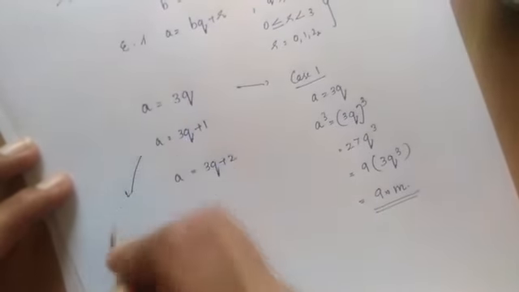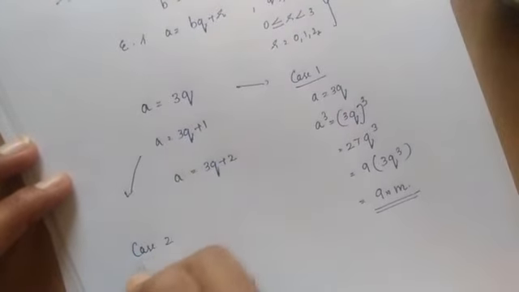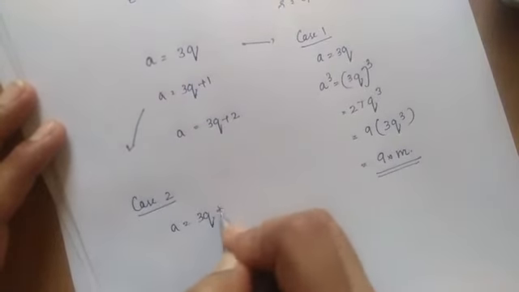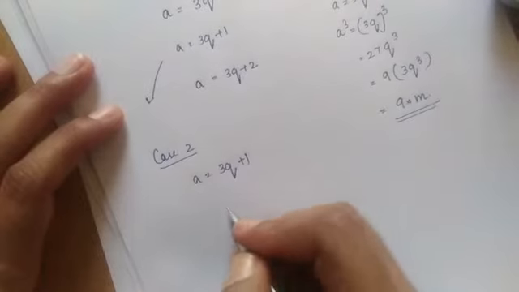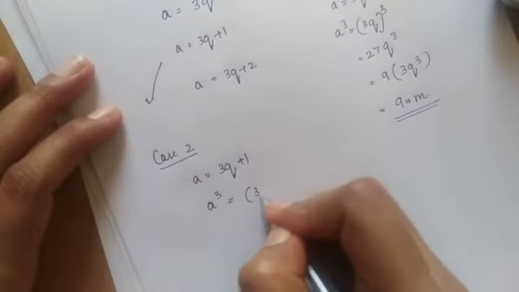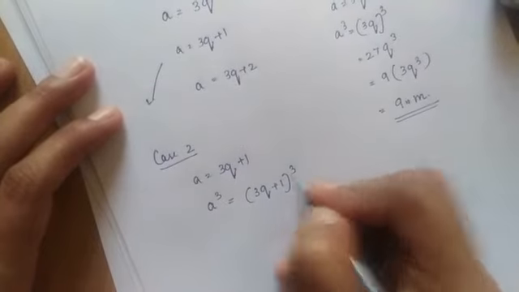Consider this as case 2. Here a is equal to 3q plus 1. So a raised to 3 is equal to 3q plus 1 the whole raised to 3.